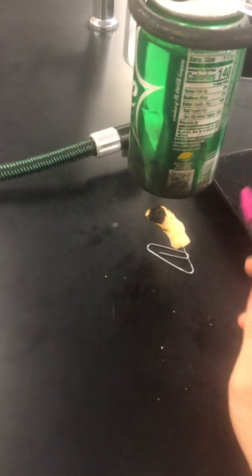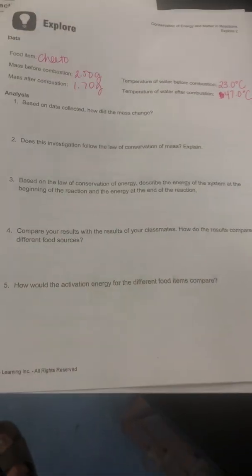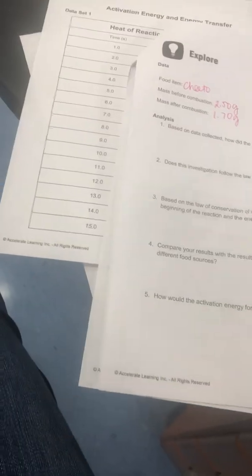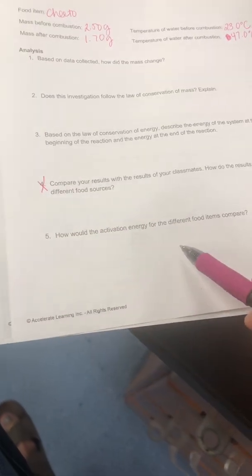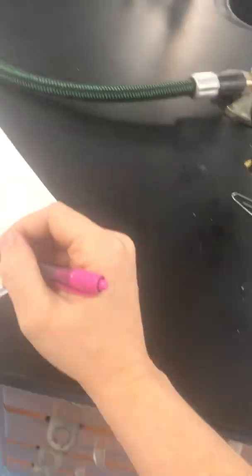Where does it go? What does it heat up? So on and so forth. Number 4, cross out number 4. We didn't do number 4. And number 5, so we did 2 different food items in class.